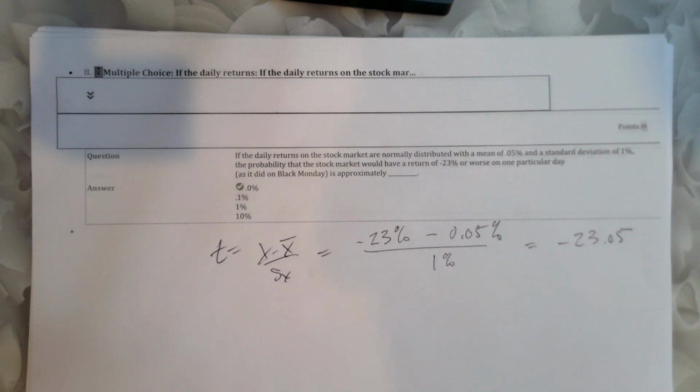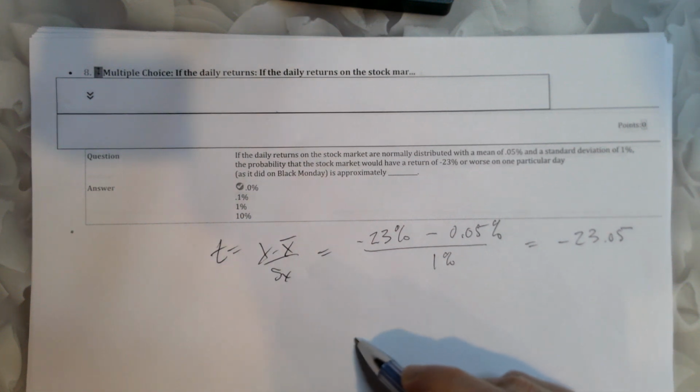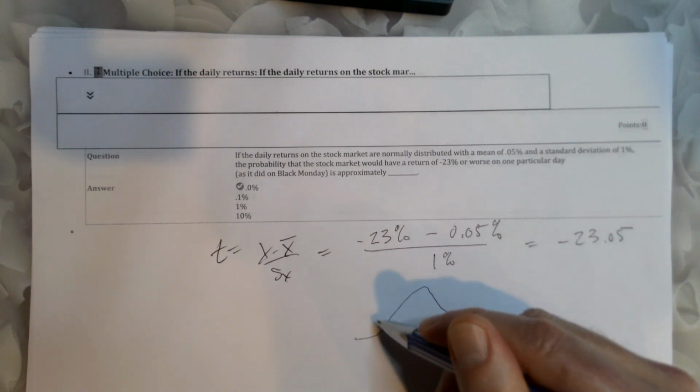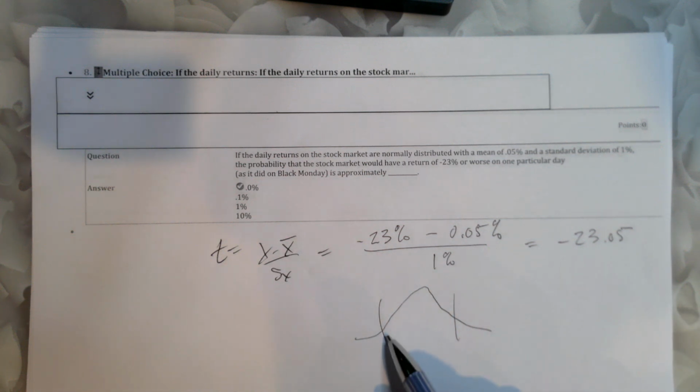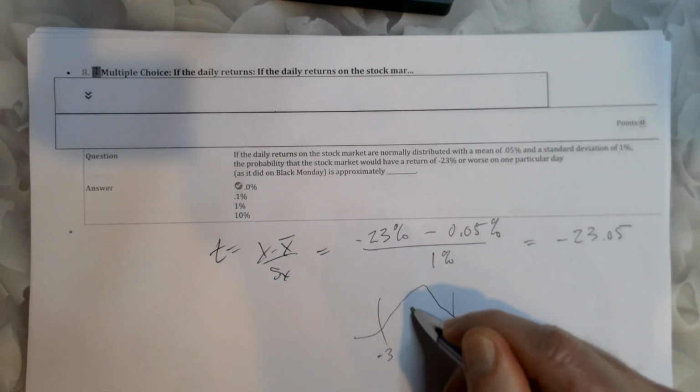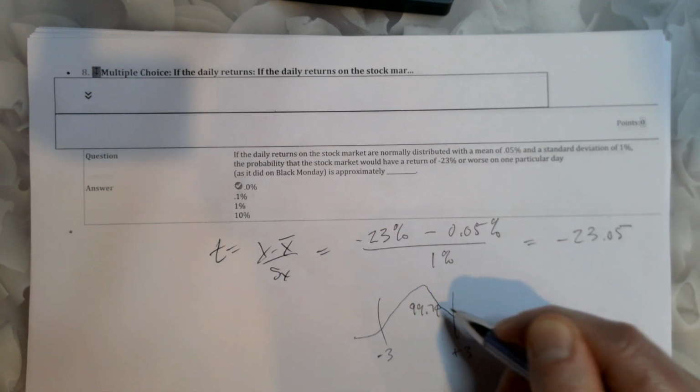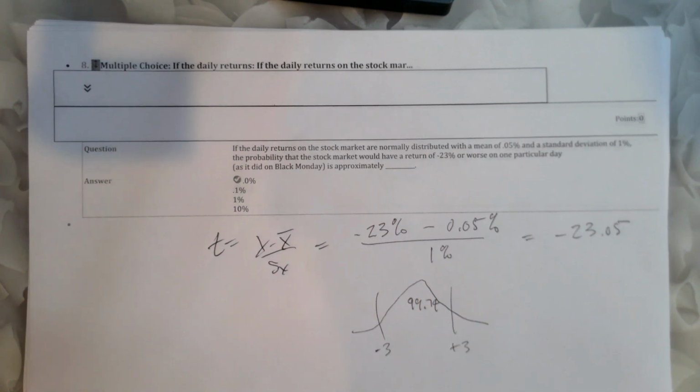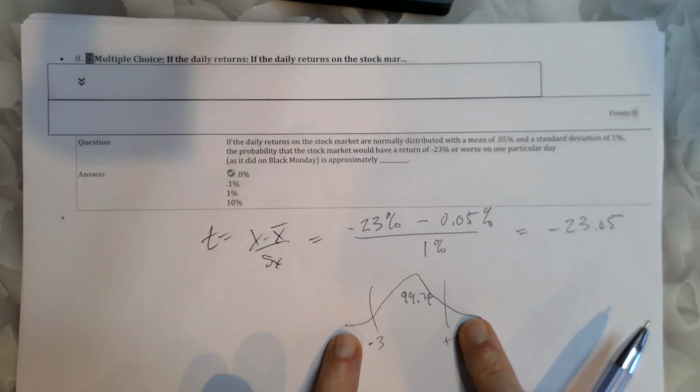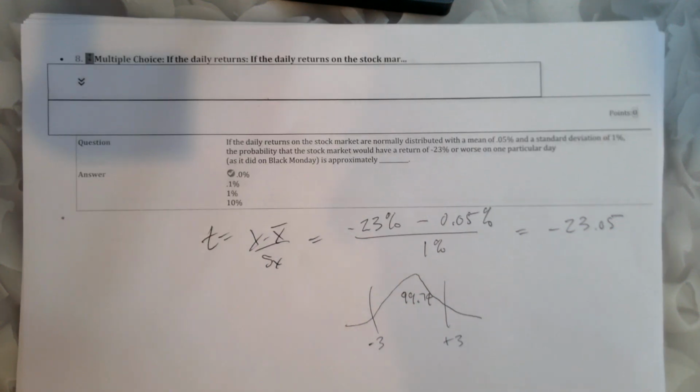Now let's do some interpretation here. Think about if we were plus or minus 3 standard deviations, we would have 99.74% of all the observations between plus and minus 3. That means in these two tails, we would have 0.26% left over.